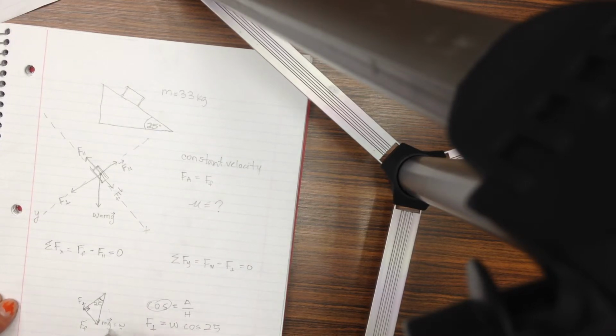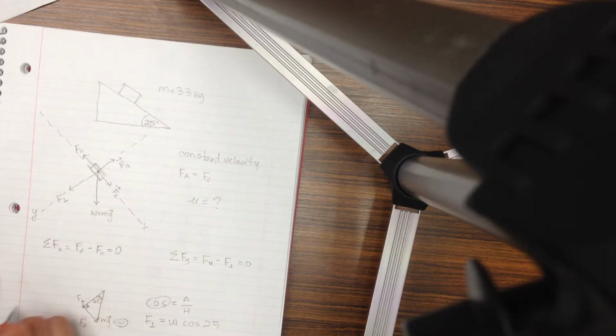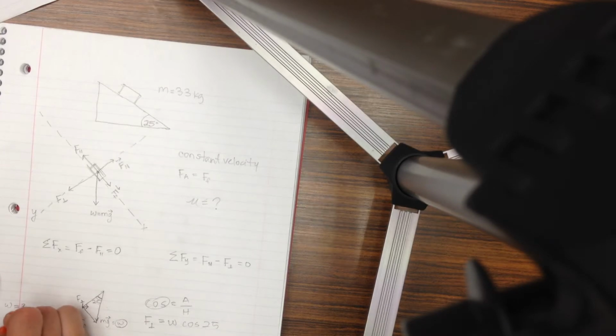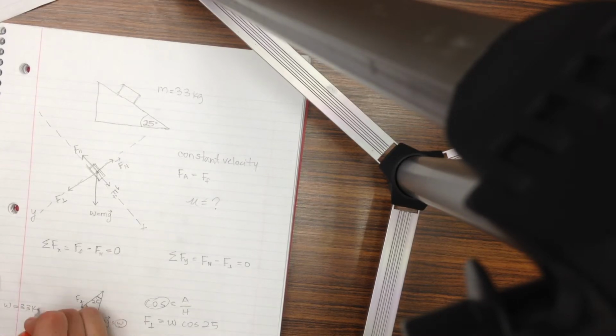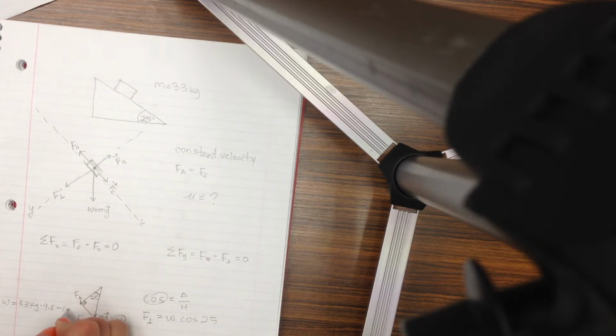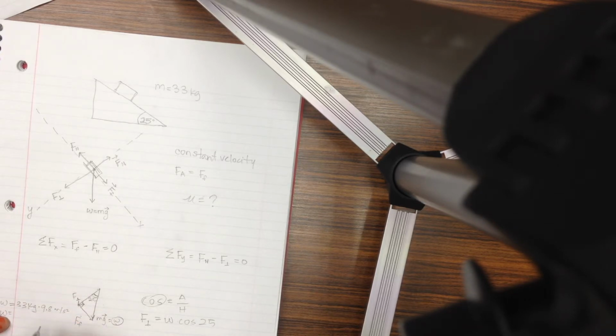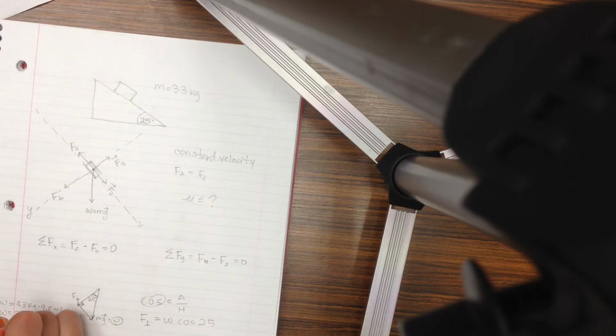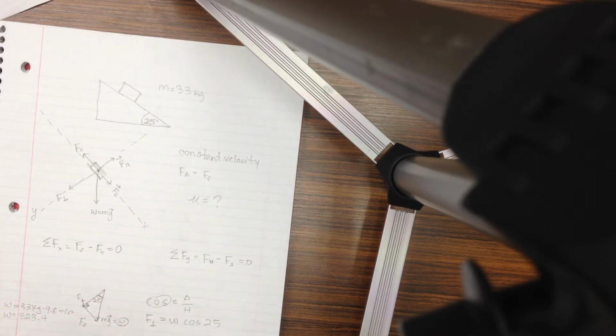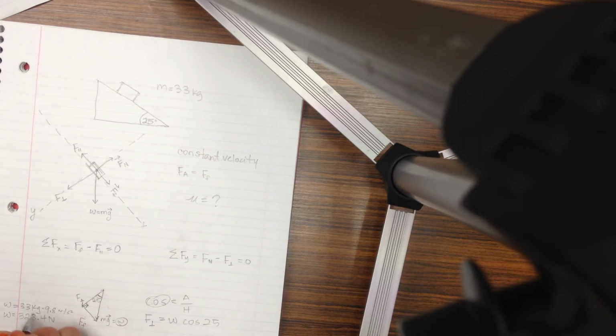All right, and so our mass, let's go and find W. We know up here that our mass is 33, so we'll say W equals 33 kilograms times 9.8 meters per second squared. And we come out to 323.4 newtons, because kilogram times meter per second squared is newton.